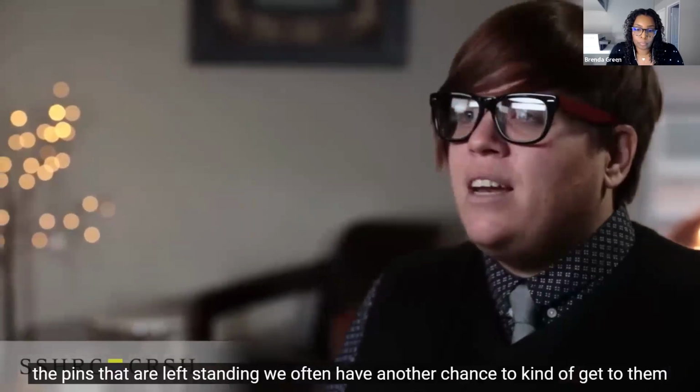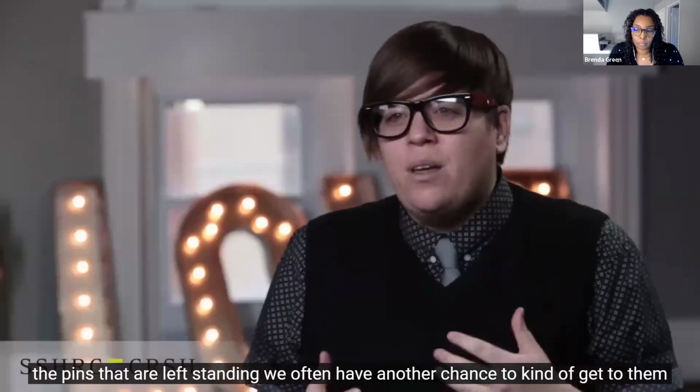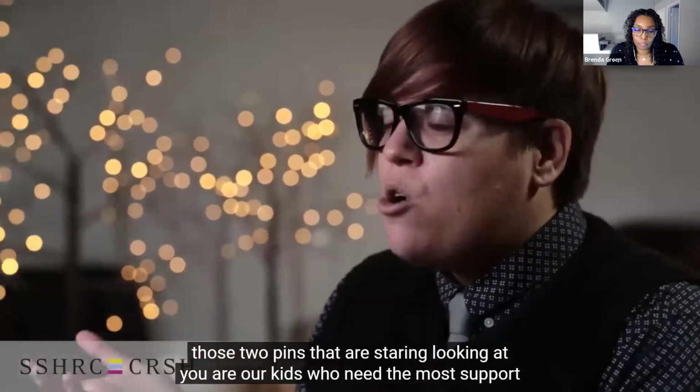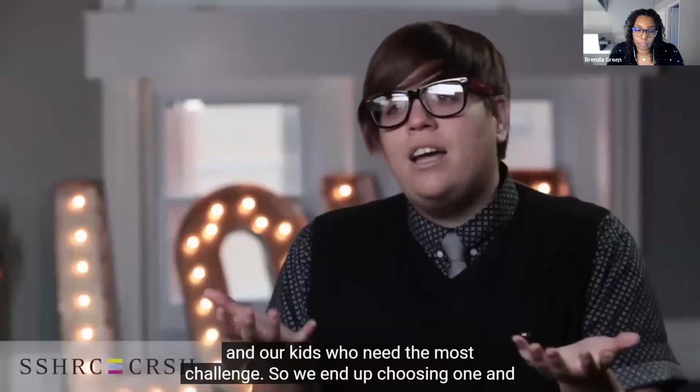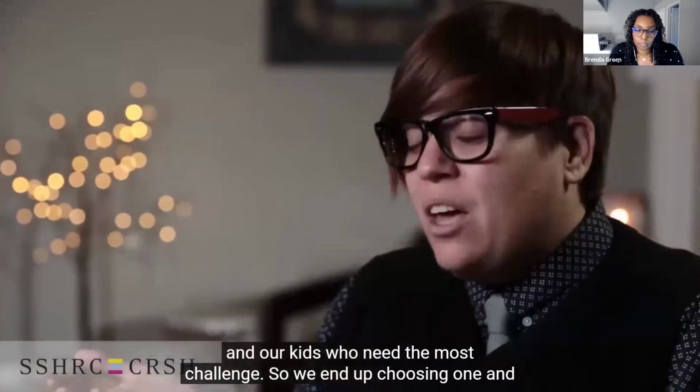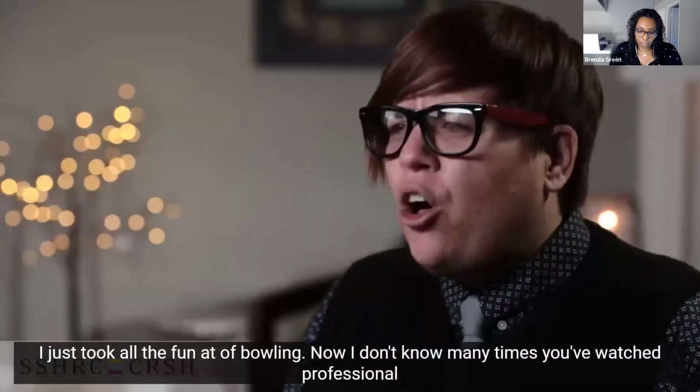The pins that are left standing, we often have another chance to kind of get to them, but at the end of the day, those 2 pins that are staring, looking at you, are kids who need the most support and are kids who need the most challenge. So we end up choosing one, and the other one is left standing. I just took all the fun out of bowling.